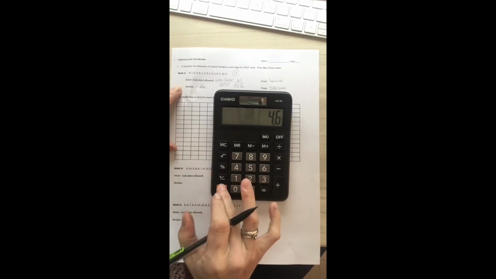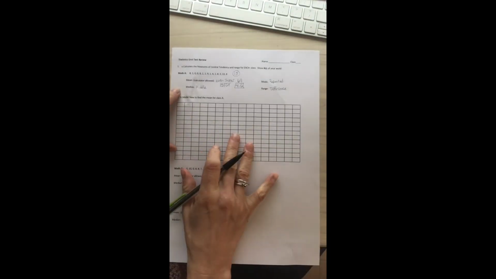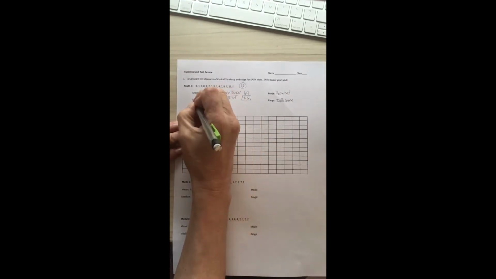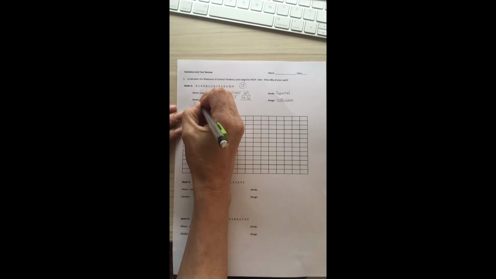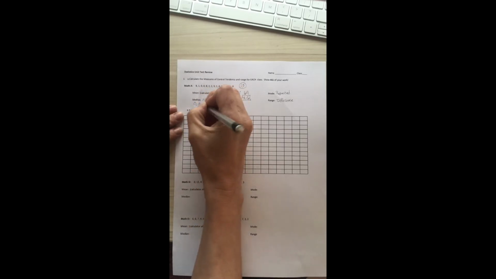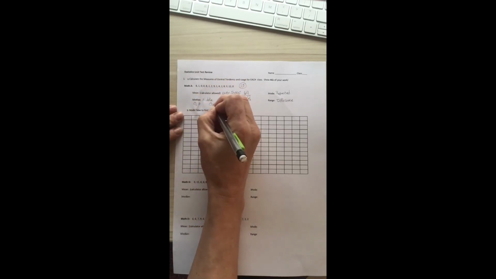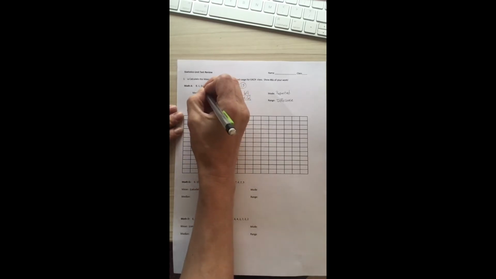Okay, great. Now, in order to get the median, I've got to put my numbers in order. So I'm going to go ahead and do that. 0, 0, 0. Oops, my paper's wet. I'm going to start over here. 0, 0.